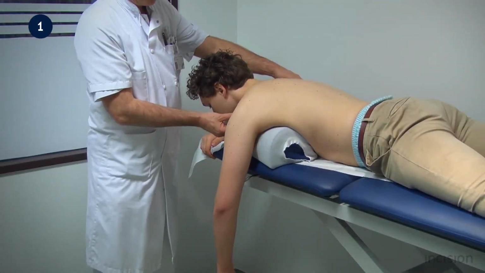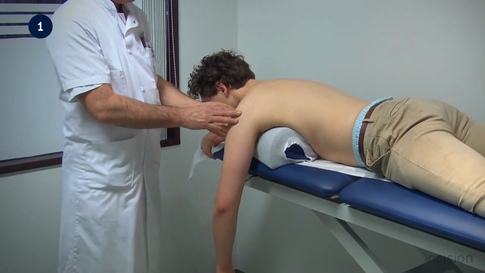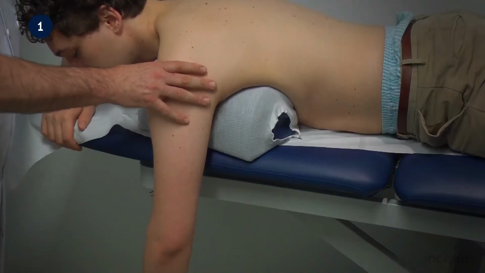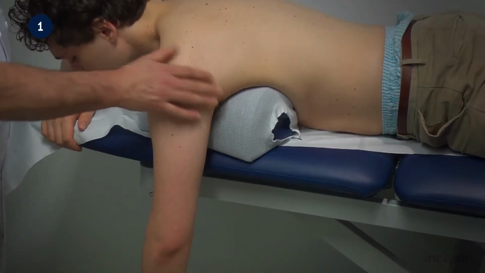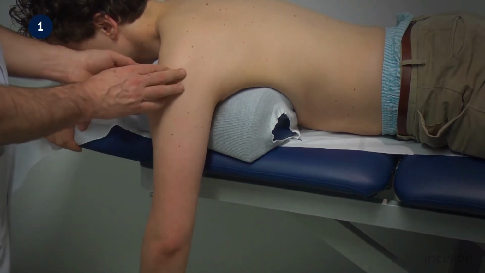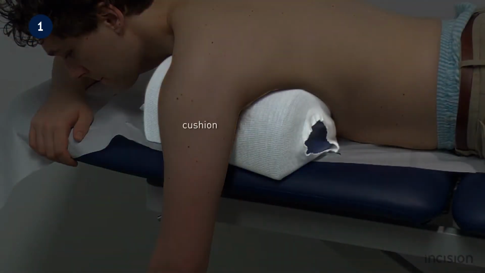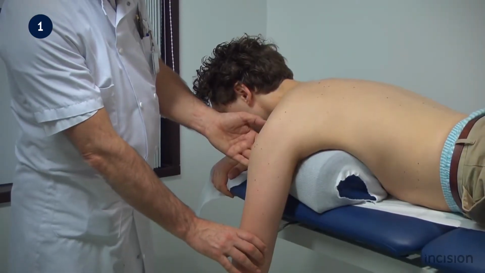The patient is placed in a prone position. The affected shoulder should be freely hanging downwards in 90 degrees of forward flexion, not touching the floor. A cushion may be placed under the shoulder for adequate positioning. A sandbag may be used as an alternative.